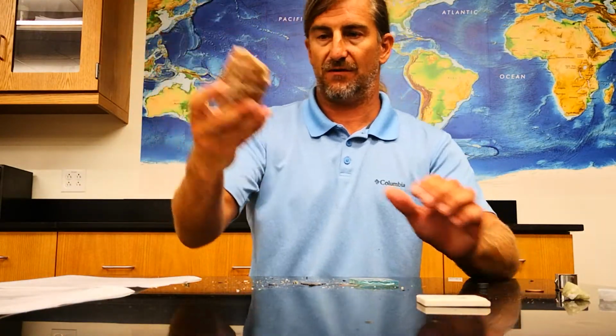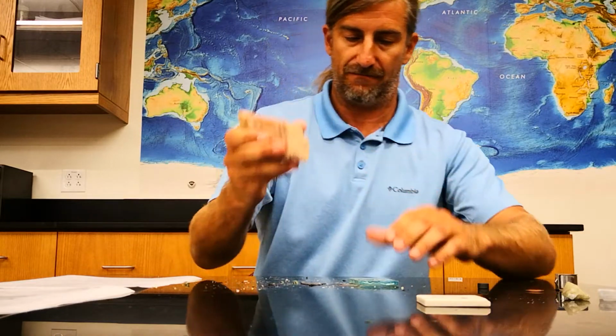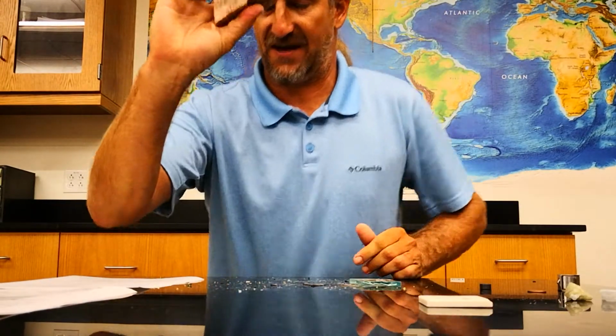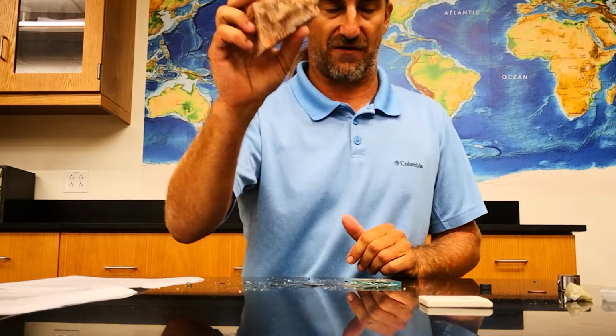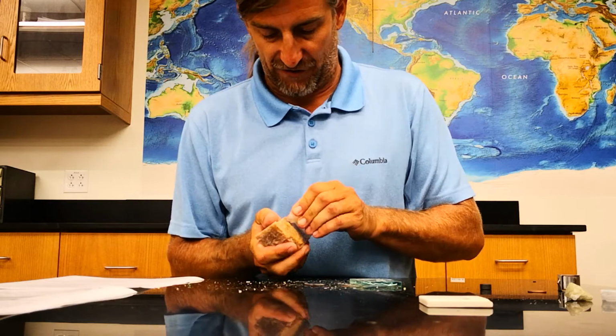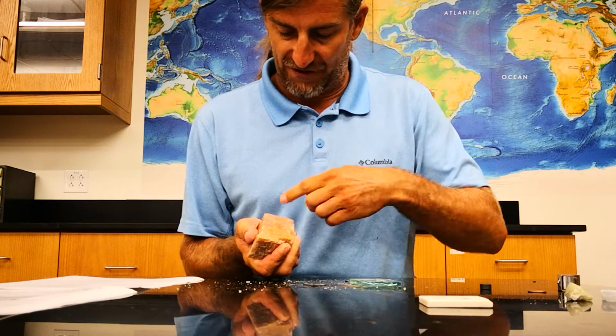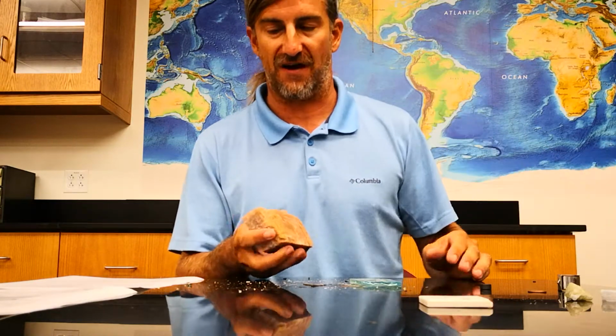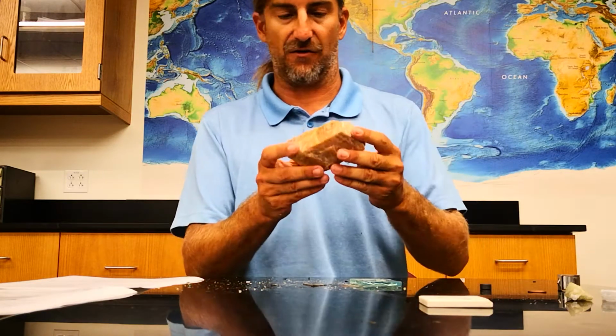Next light colored mineral, this guy right here. We'll start, of course, with the hardness test. Yes, this guy does, in fact, scratch the glass. Let's try mineral number 7. Let's see if I can scratch it with 7. Yep, I can make a scratch on it with number 7. So it's between glass and 7, between 5.5 and 7 in hardness.